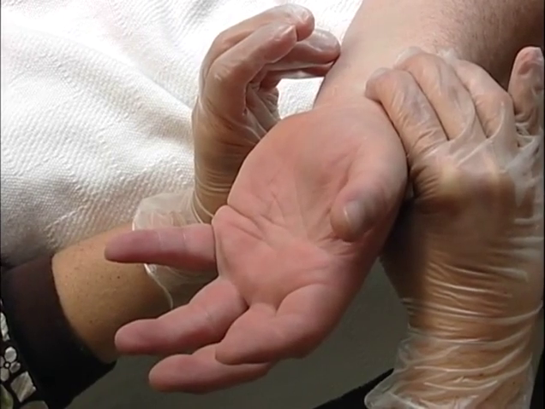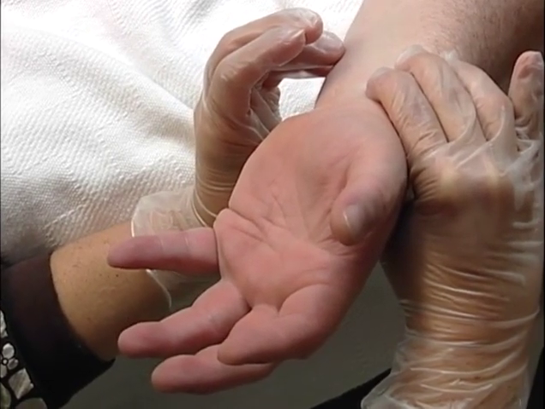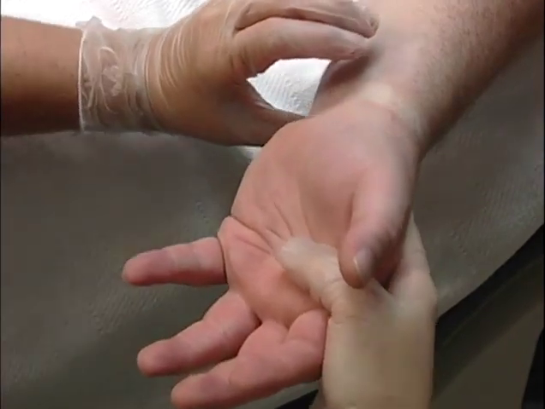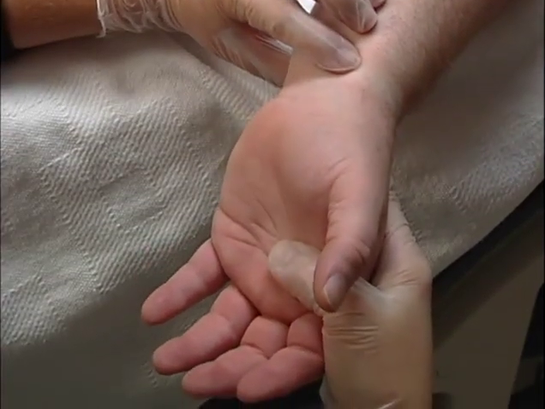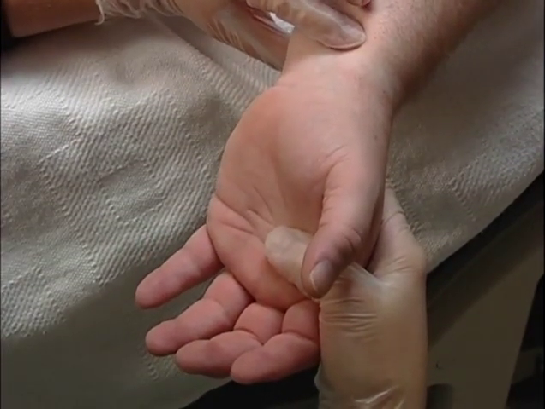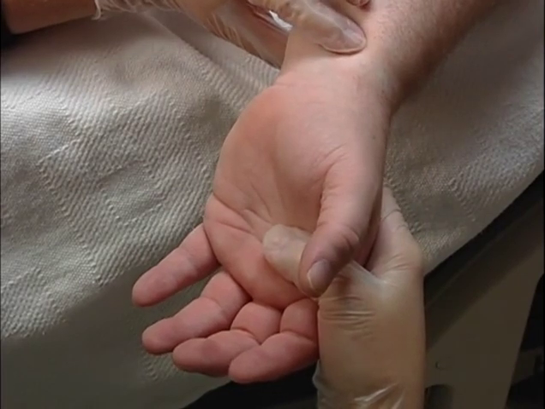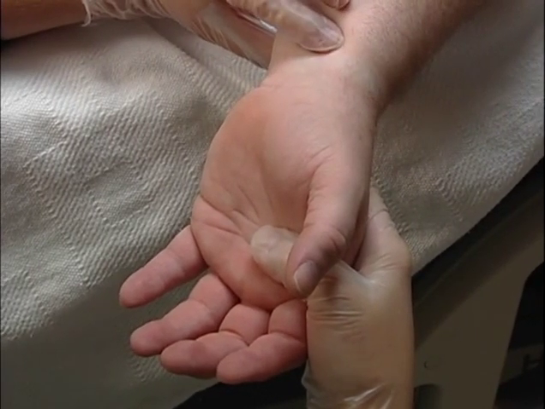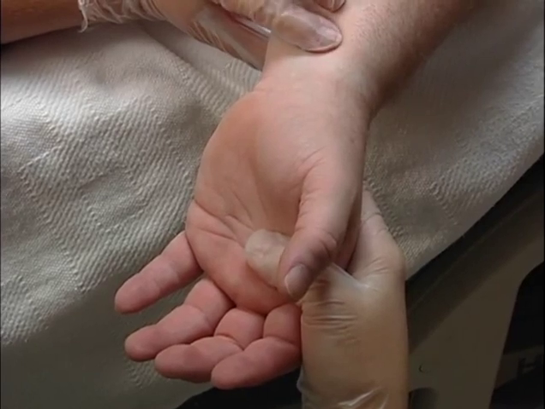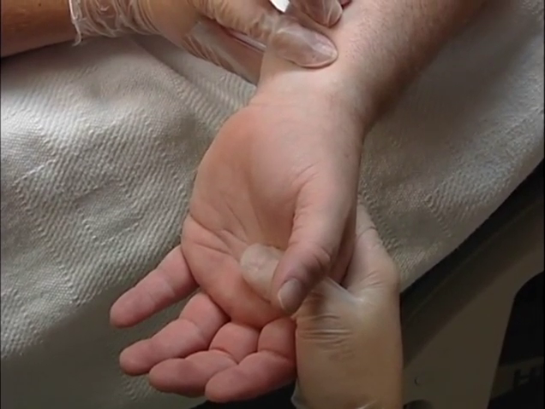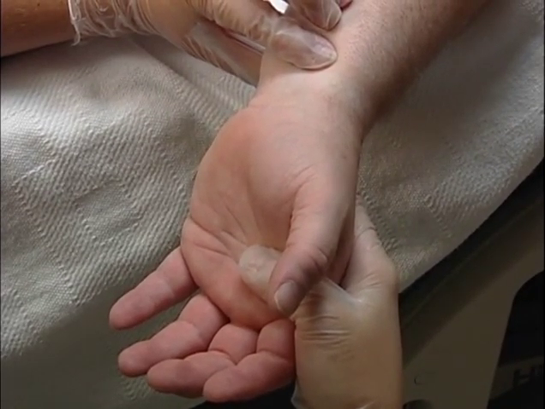If the skin color returns to normal within 15 seconds, the Allen test is positive and you can proceed with the radial puncture. If the palm remains pale, the Allen test is negative and the radial artery should not be used for the procedure. For unconscious patients or those unable to cooperate, follow your facility's policies.